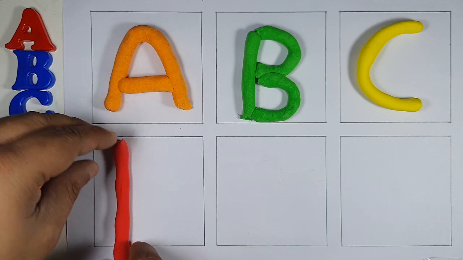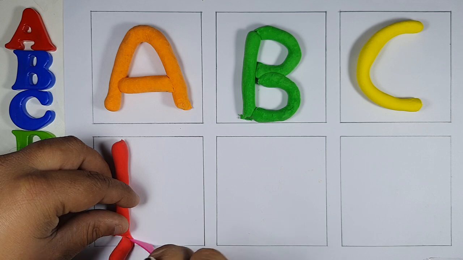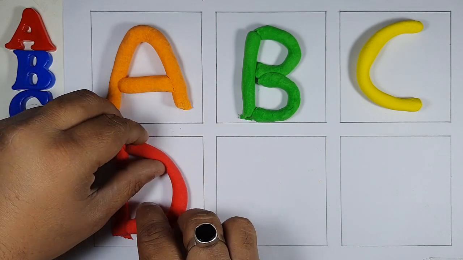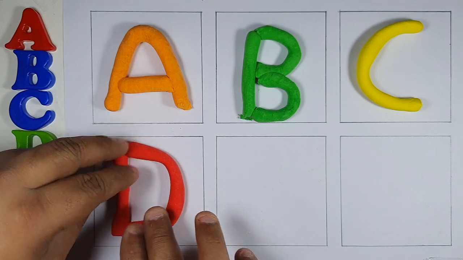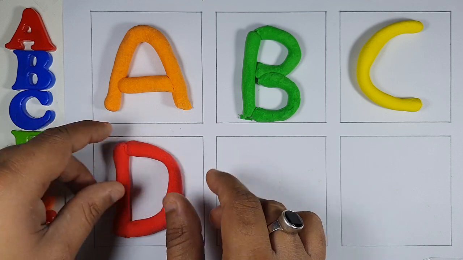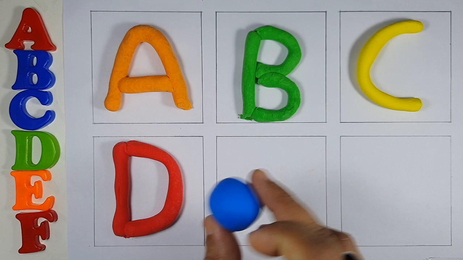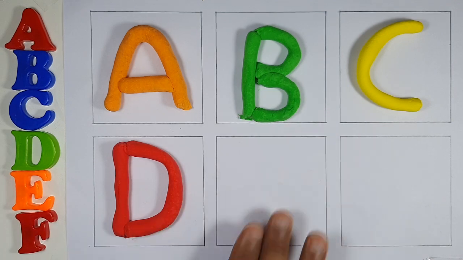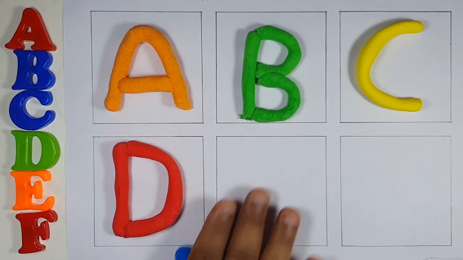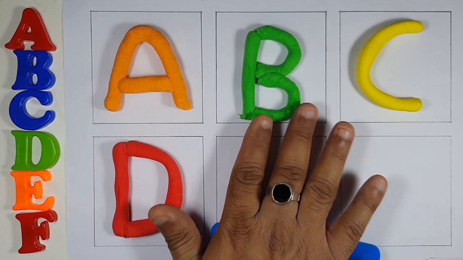Kids, this is D for dog. Very nice. Kids, very nice. Kids, this is blue color. We will make E for elephant.